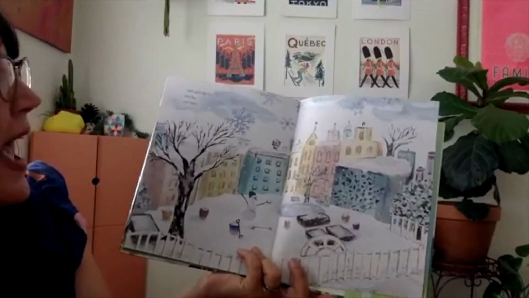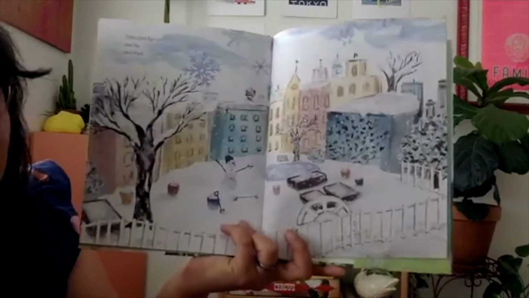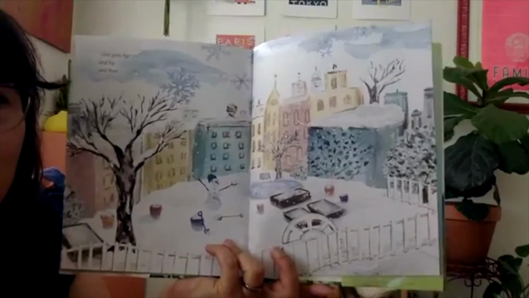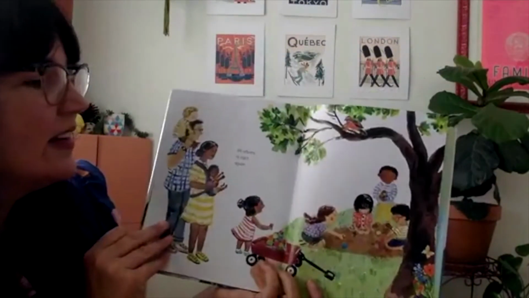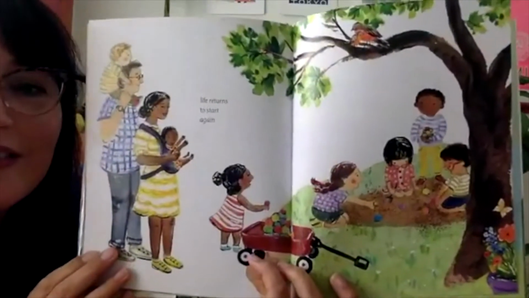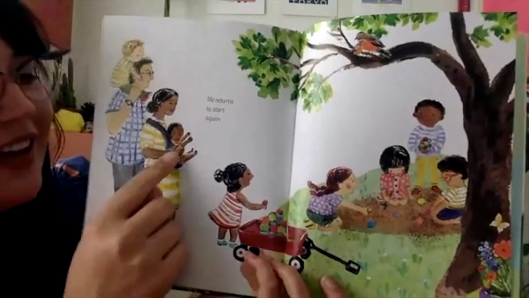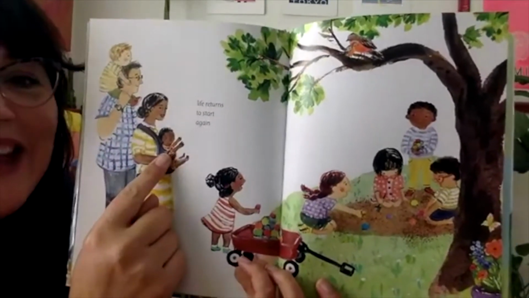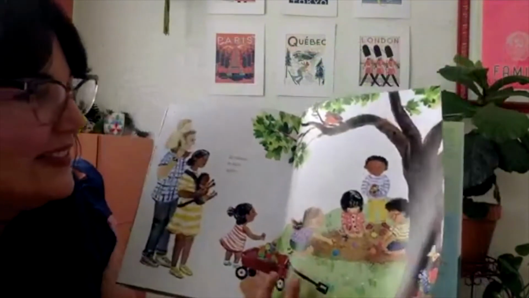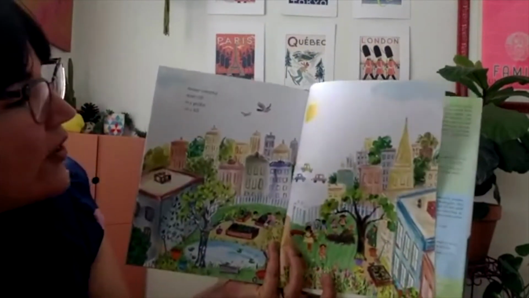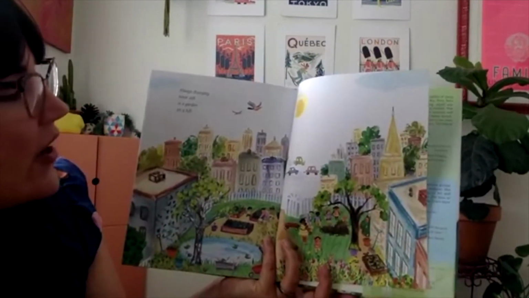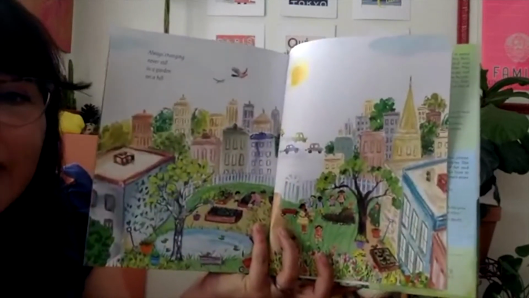Time goes by, and then, well, looks like winter. Life returns to start again. And look, there's a little baby now. Always changing, never still, in a garden on a hill.